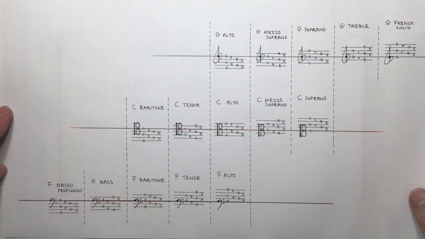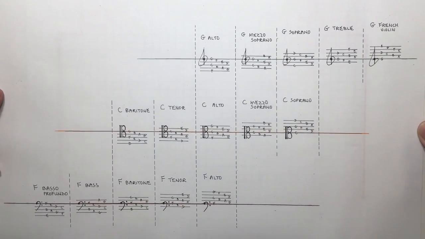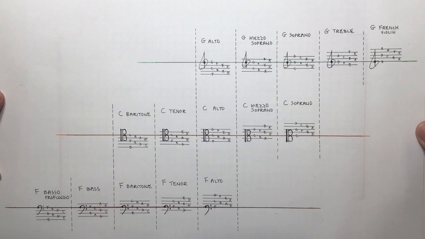When you're finished, you could use your 13 line reference from the last video and label these lines.